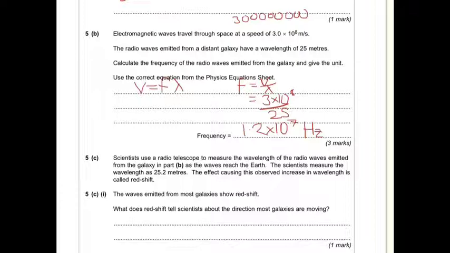Scientists use a radio telescope to measure the wavelength of the radio waves emitted from the galaxy. Scientists measure the wavelength as 25.2 meters. The effect causing this observed increase in wavelength is called redshift. Most galaxies show redshift. What does it tell us? Well, the redshift, don't forget, is that the wavelengths are slightly longer than they were before. So it started off at 25 meters, that's 25.2, it's slightly longer.